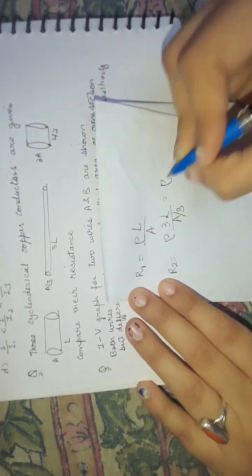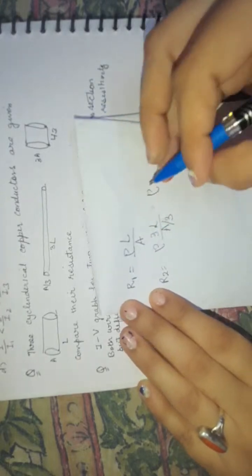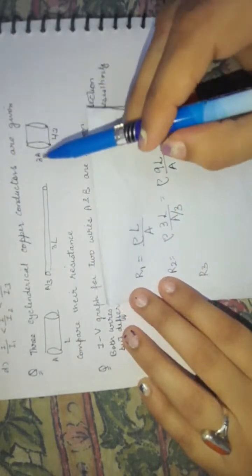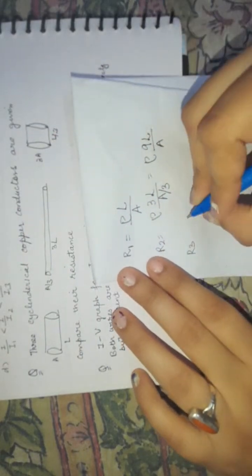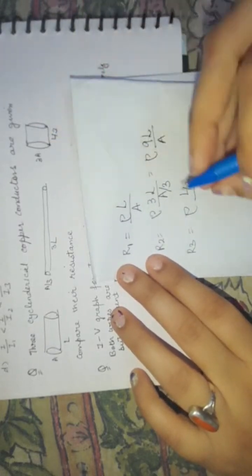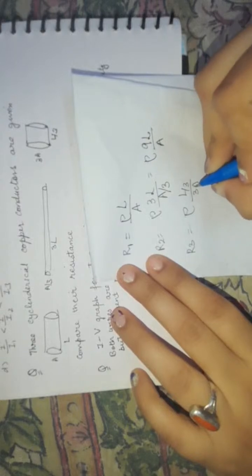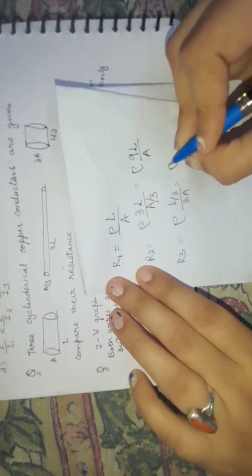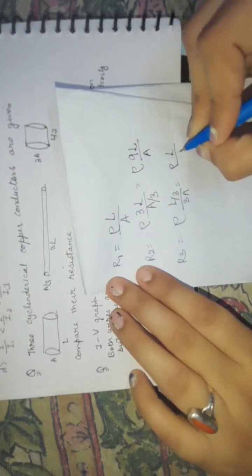So when you solve it, this 3 will go in the numerator and you will get 9 rho L by A. Okay. Now R3 for the third wire, rho, L is L by 3 here, area is 3A. Now this 3 will come in the denominator, so you will get rho L by 9A, 3 threes are 9, right?